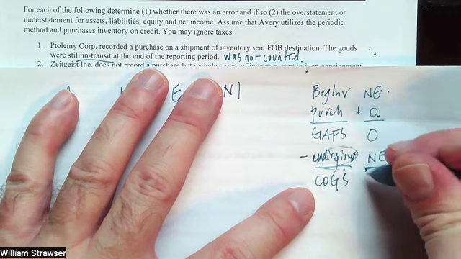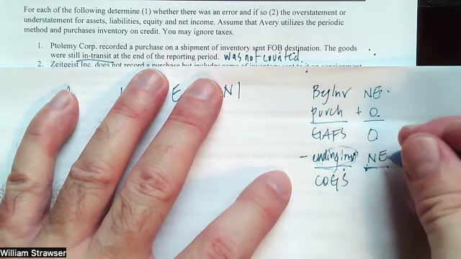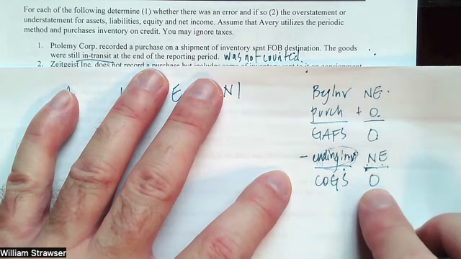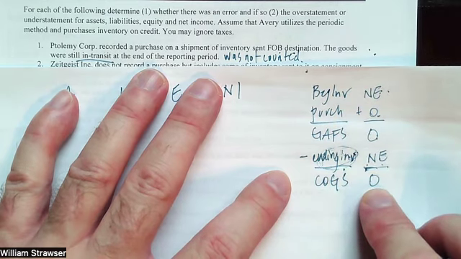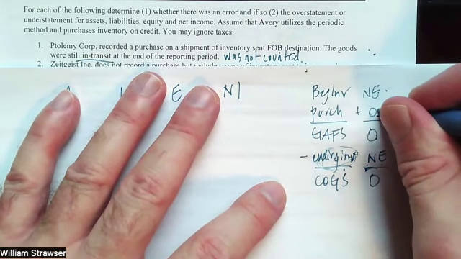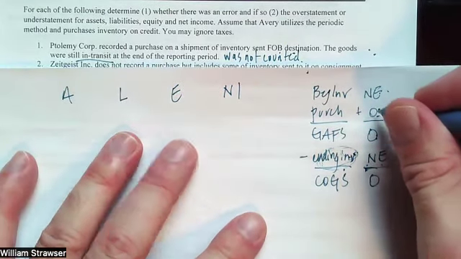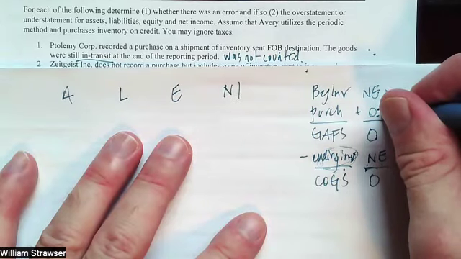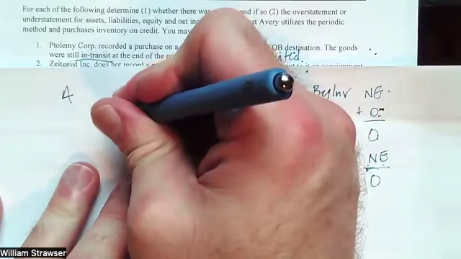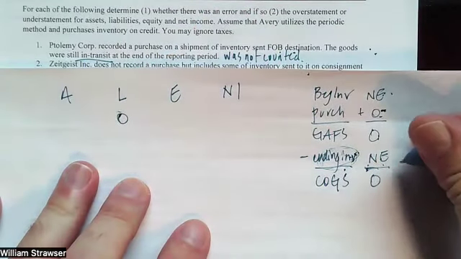Then we have cost of goods sold coming in: something that's overstated minus something with no error would lead to overstated cost of goods sold. Right. So this purchase brings up an issue with liabilities because we would debit purchases, credit accounts payable, and therefore, in number one, liabilities are overstated.